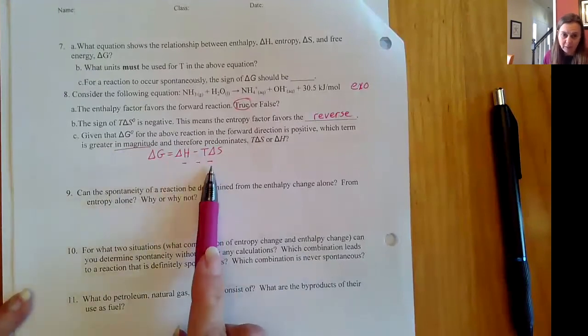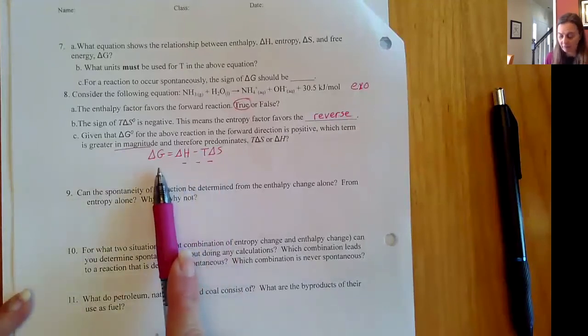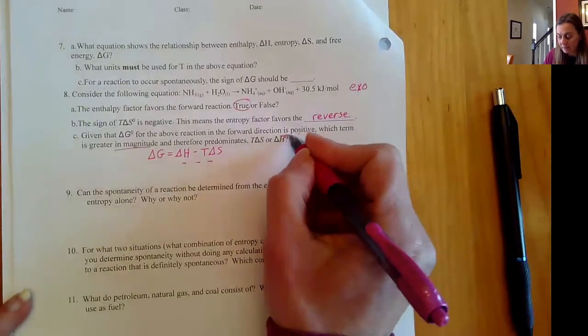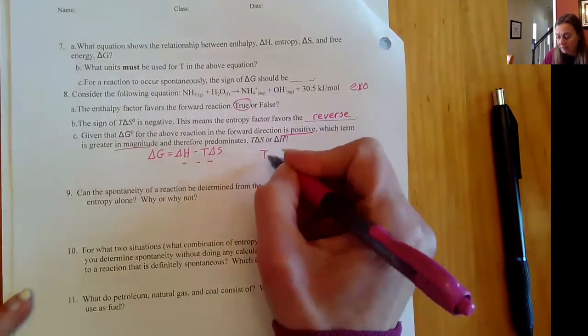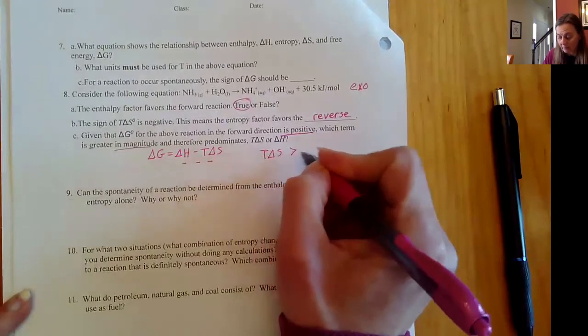If this negative number, the T delta S, is larger in magnitude, then I'm adding a larger number to a smaller negative number, and my overall delta G will be positive. Since my overall delta G is positive, T delta S is greater than delta H.